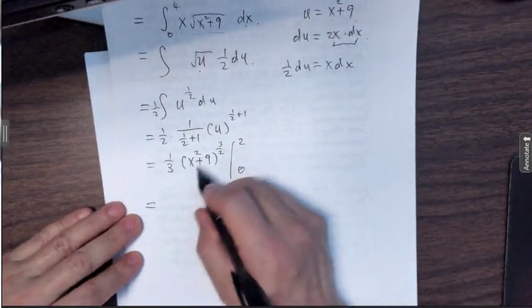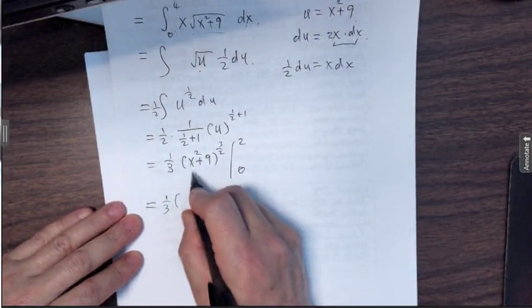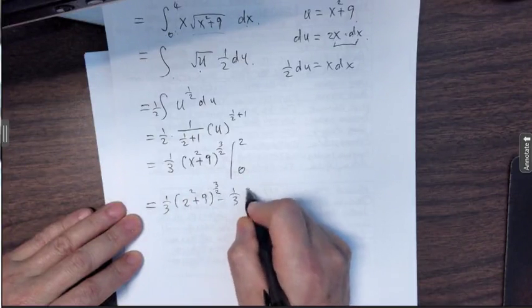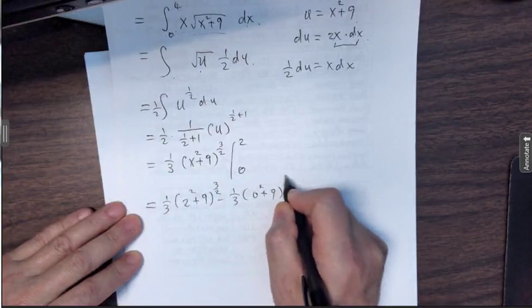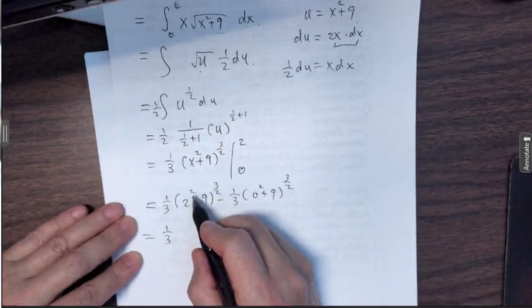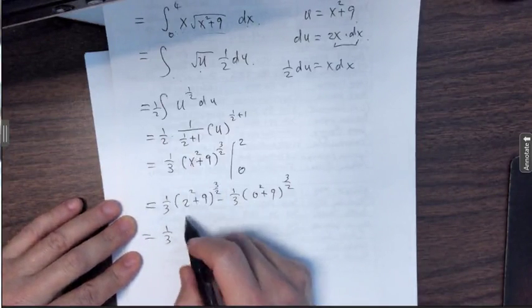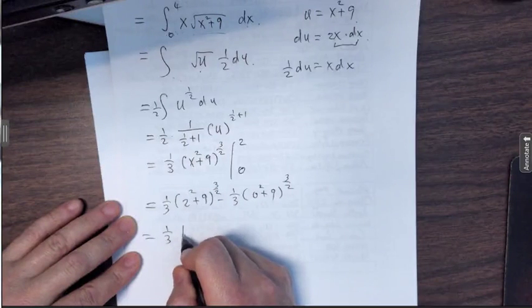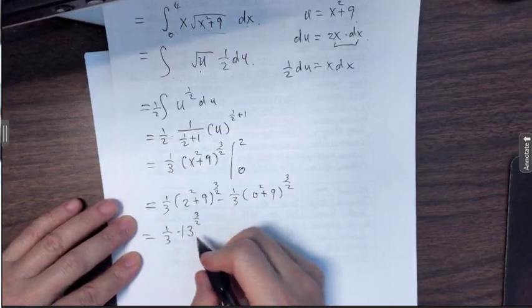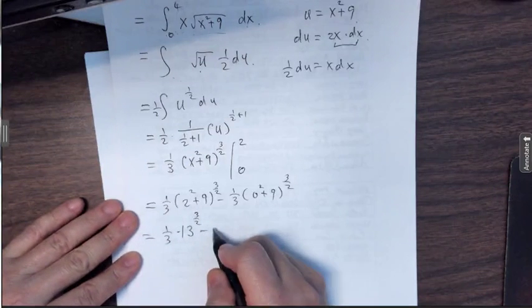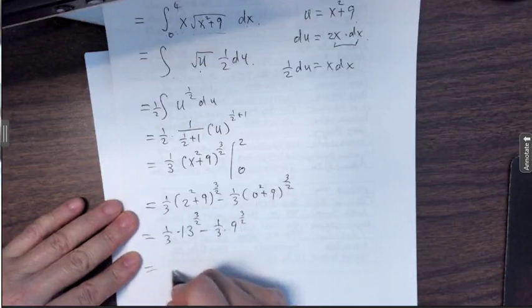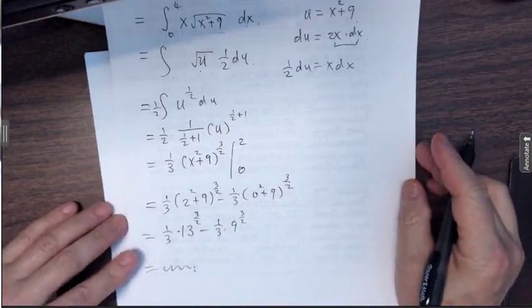Then plug in 2 for x, 0 for x, the lower limit. Now simplify. This is squared, so 4 plus 9 is 13. So 13 raised to the 3/2 power minus 1/3 times 9 raised to the 3/2. With a calculator, you then find the value.